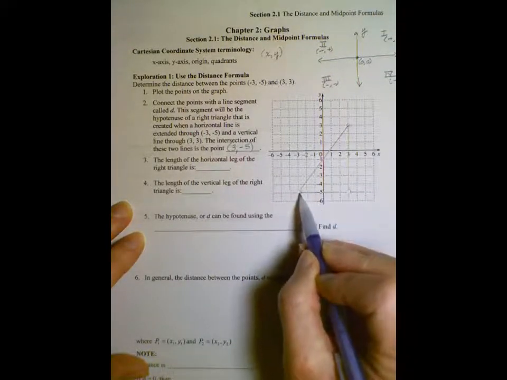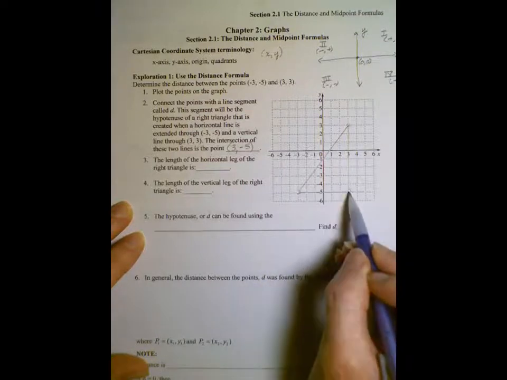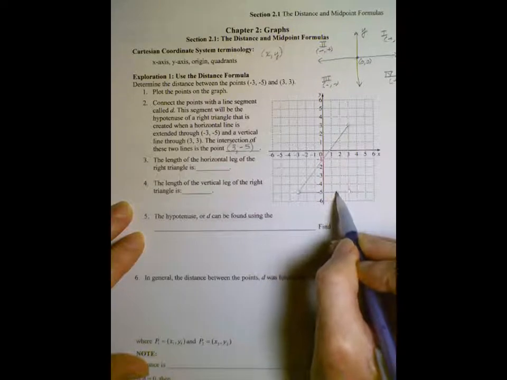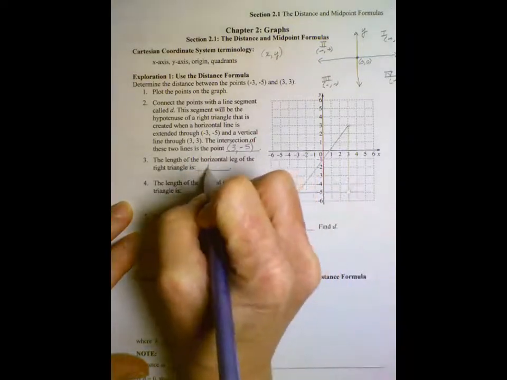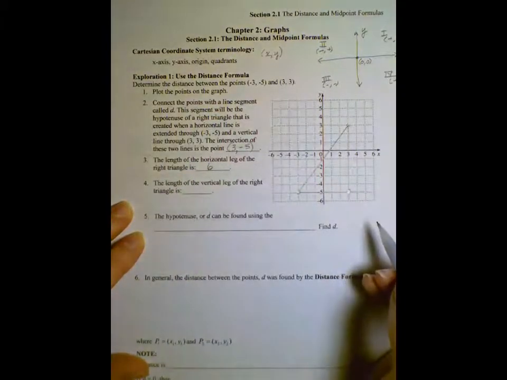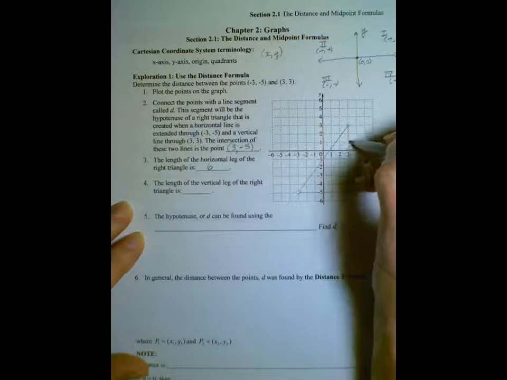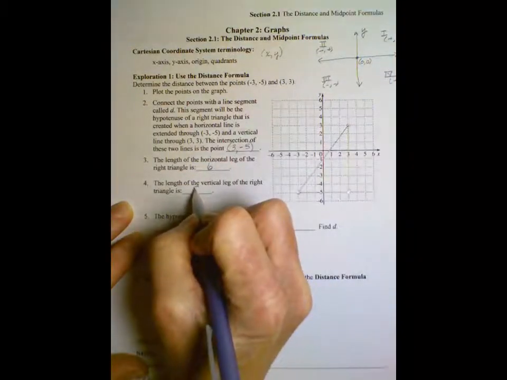How long is that? Well, because we're intersecting on integers, we can just count. 1, 2, 3, 4, 5, 6. It's 6. The length of the vertical leg of the right triangle is, again, count. 1, 2, 3, 4, 5, 6, 7, 8. It's 8.